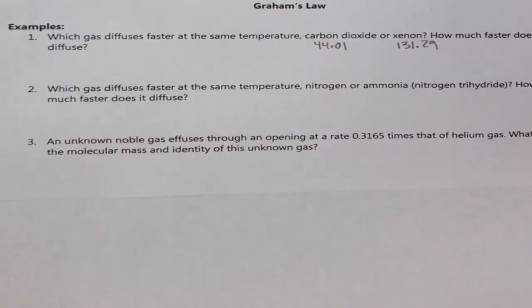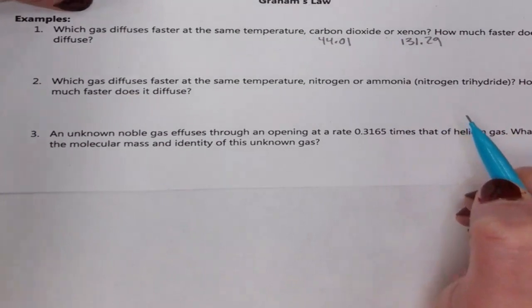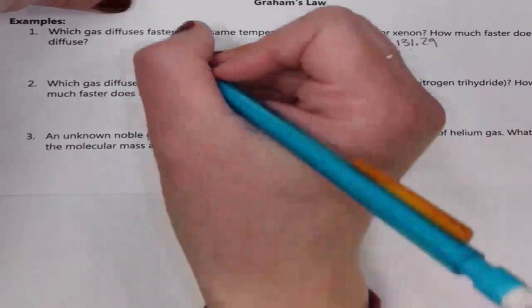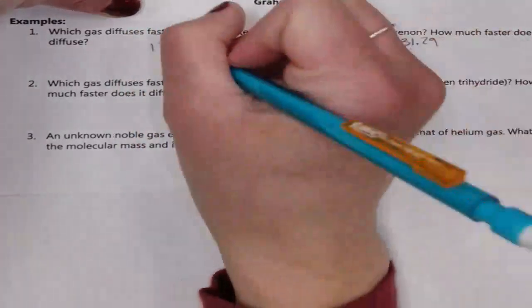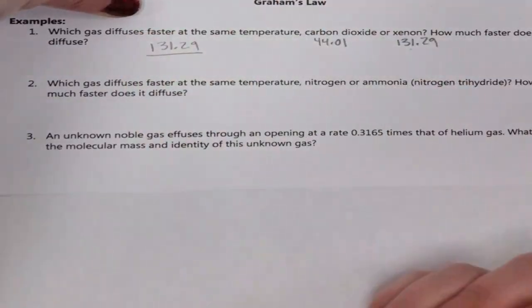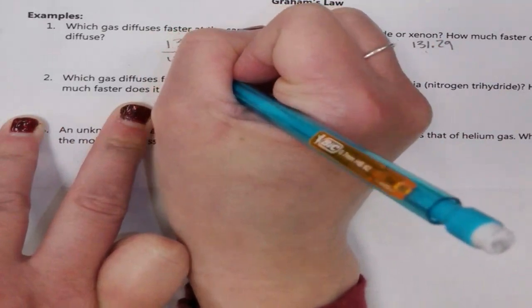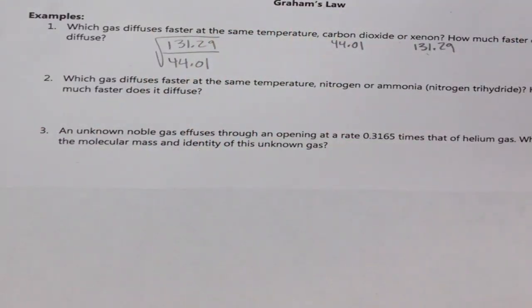All right, so we want to know how much faster it moves. So that means we want a value that is larger than 1. So in order to set this up and to get a value larger than 1, I am going to put my heavier molecule or my heavier mass on top, and I'm going to put my smaller on bottom, and I'm going to square root it.